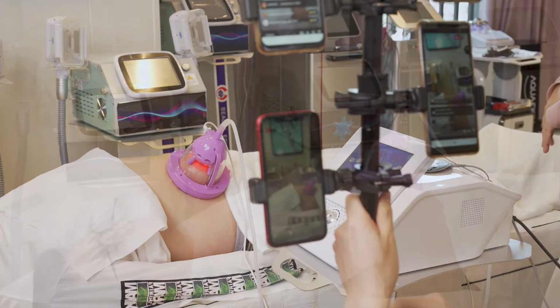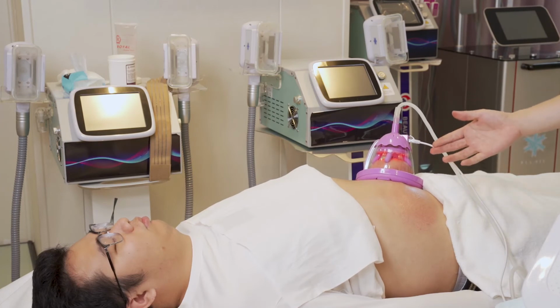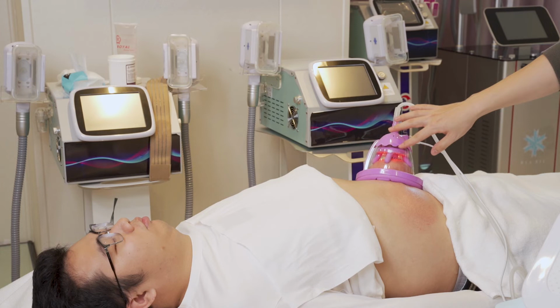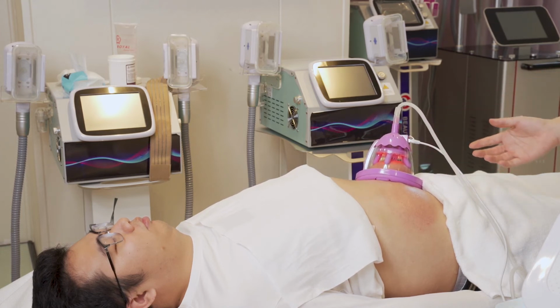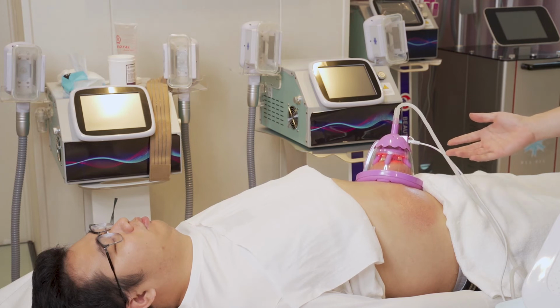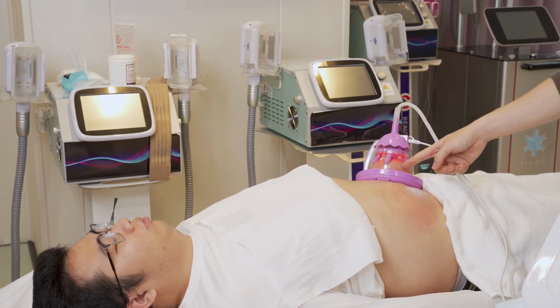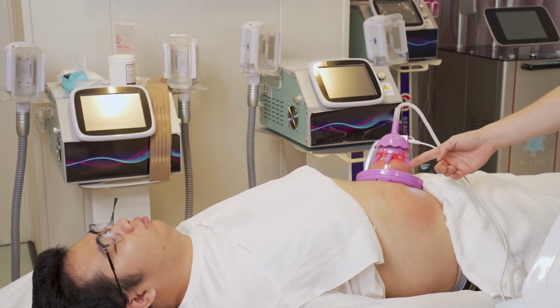So what we are doing now is to show how it works, how the massage vacuum cups work, and for the treatment area. So it's similar to do it on the breast and the bust. So this is how you will see and how you will do it.